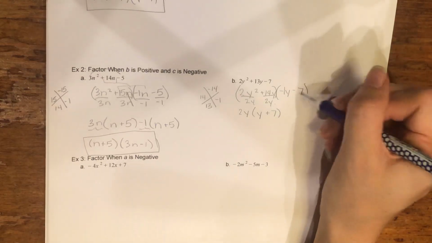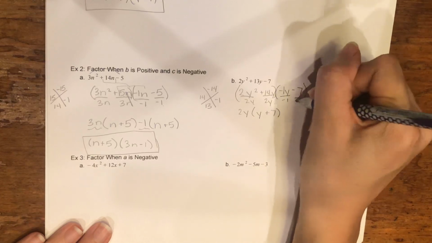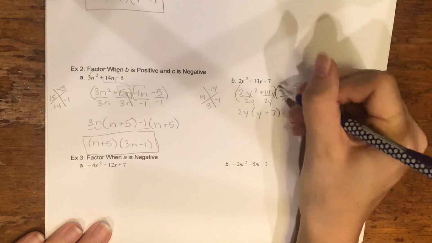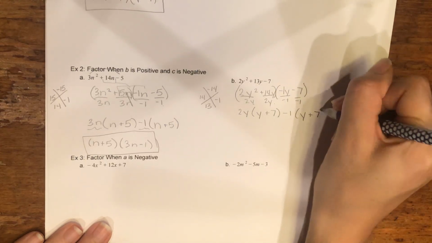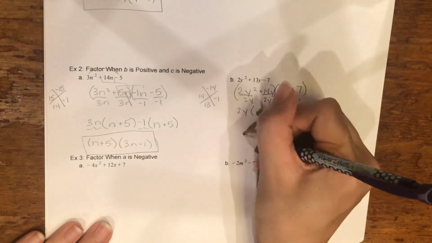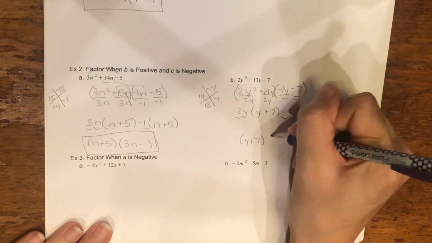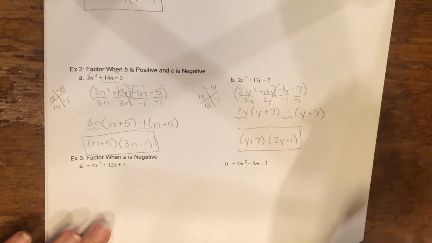For this one, we don't like having a negative. I can't take anything else out, so I'm going to divide by a negative 1. I wrote negative 1 there. So then a negative divided by a negative is positive. My parentheses match, so we write this one time. And then I have my leftovers, 2y minus 1. And that should be your final answer.